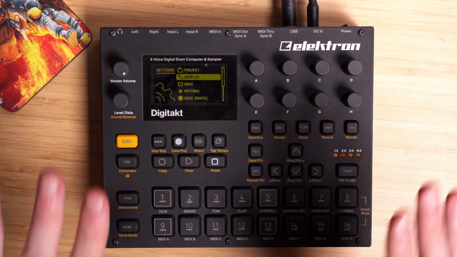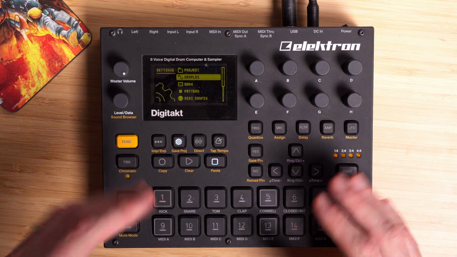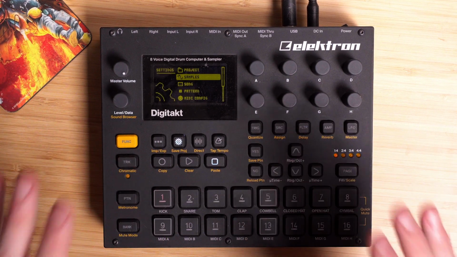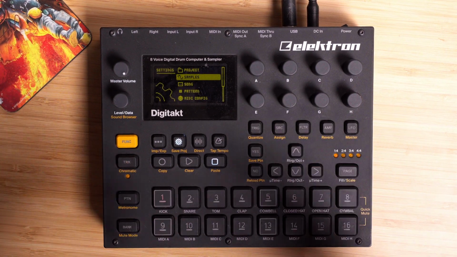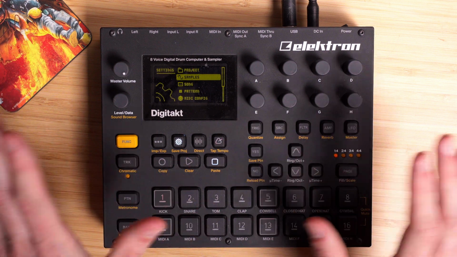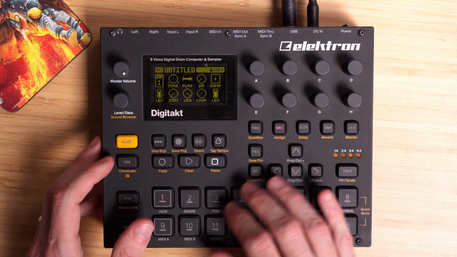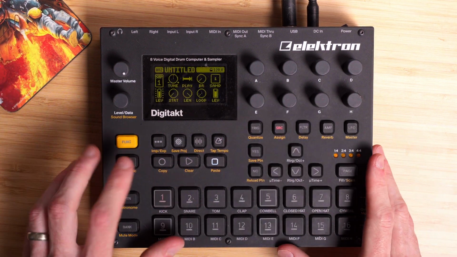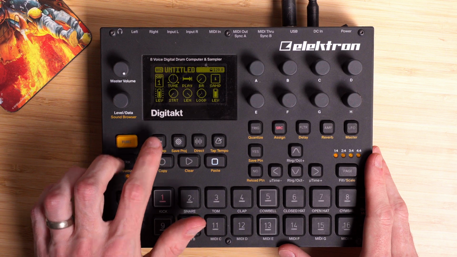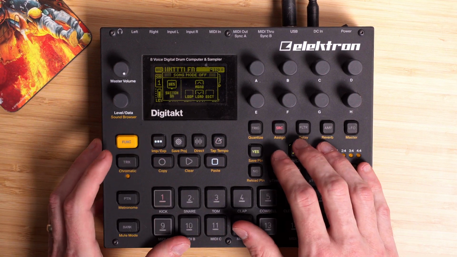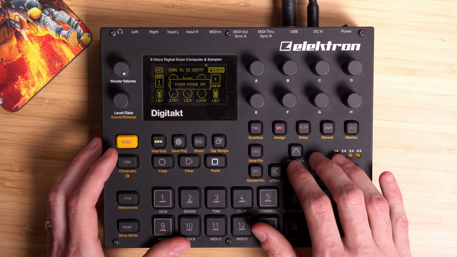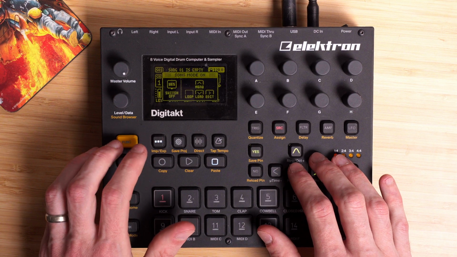Next, whether you use it or not, we have the song mode, which lets you organize patterns into a song, and then lets you say which tracks are muted. It's entirely optional, you don't have to use it. But on the current models, it's available on this first button. There we can enable the song mode and edit the settings.